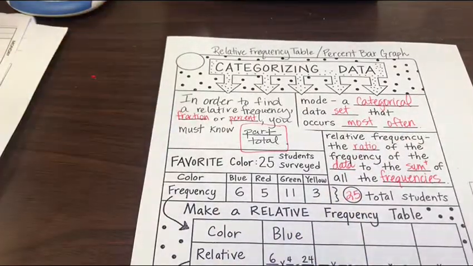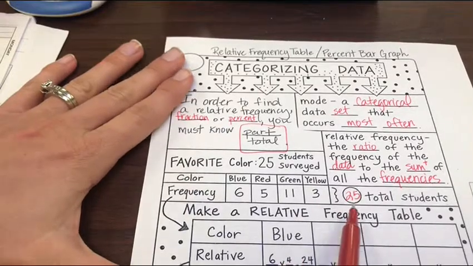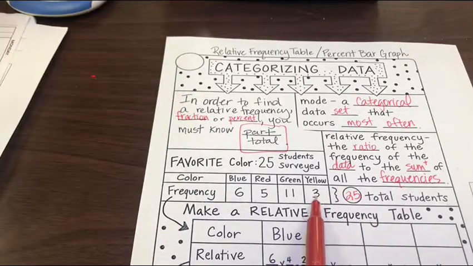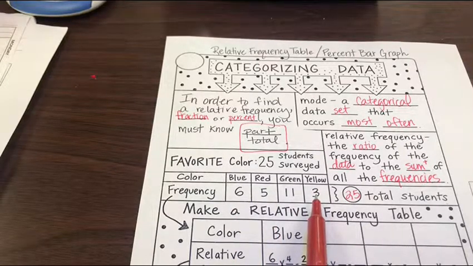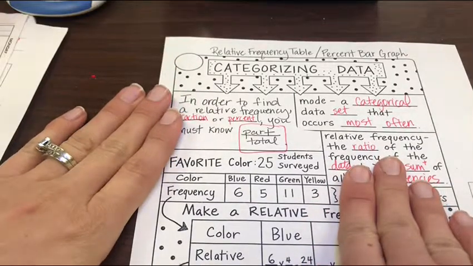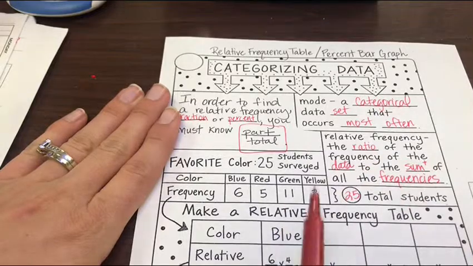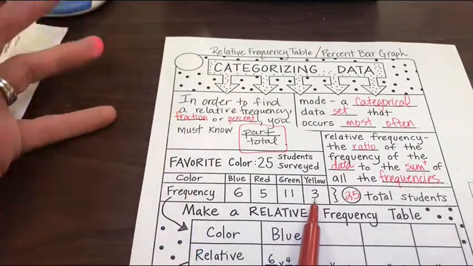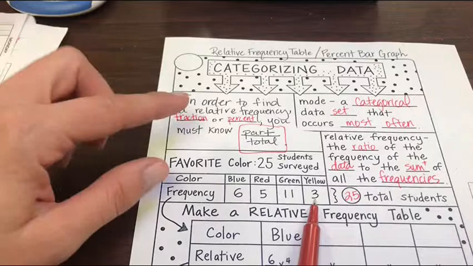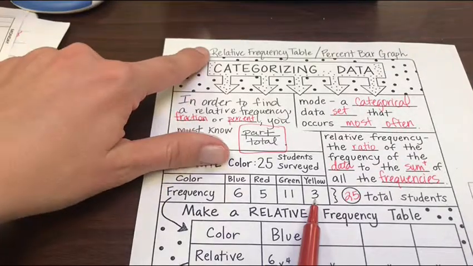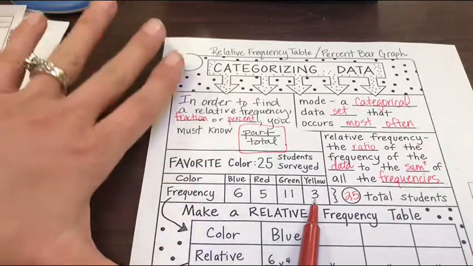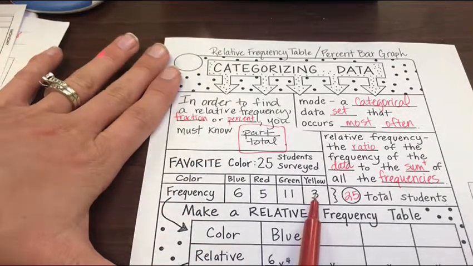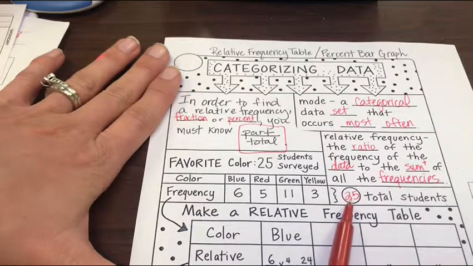But if I just told you, all the information I gave you was 3 people, yellow was their favorite color, and that's all I told you, if you didn't know that the total was 25, that wouldn't make any sense to you. You would say, well, 3 out of how many? 3 out of 100? Did you ask 100 people? Did you ask 500 people? So this relative frequency, if you have a relative, you're related to them. So whatever number that you're given, the relative frequency has to be related to the total.